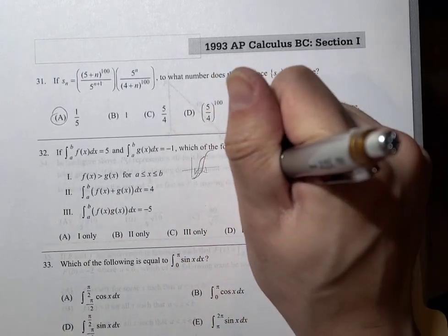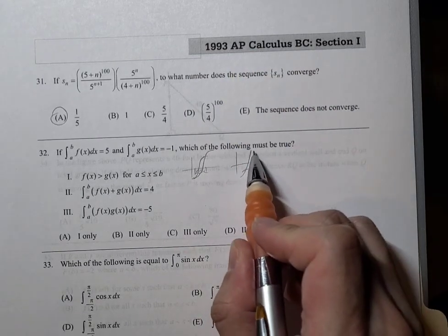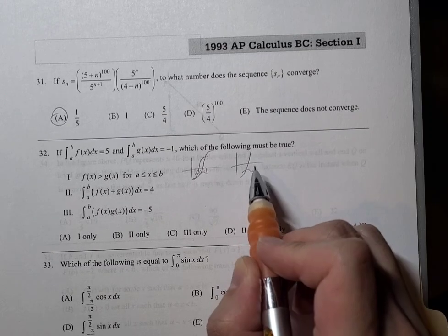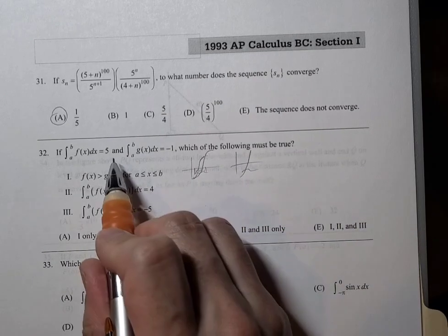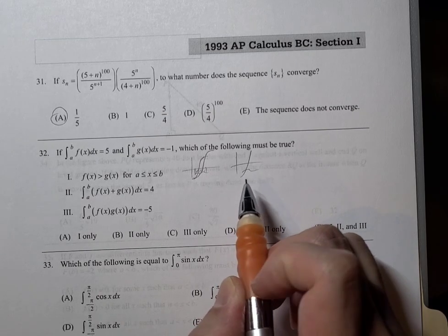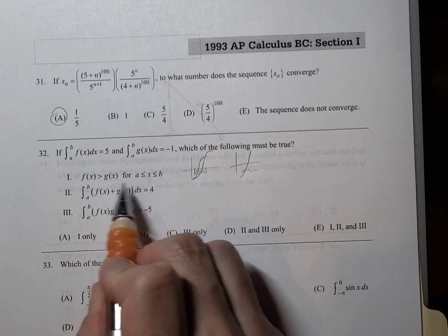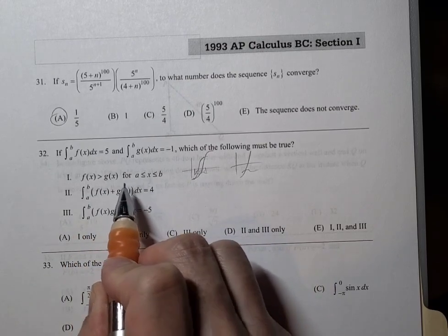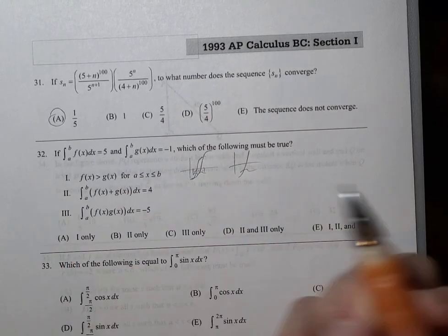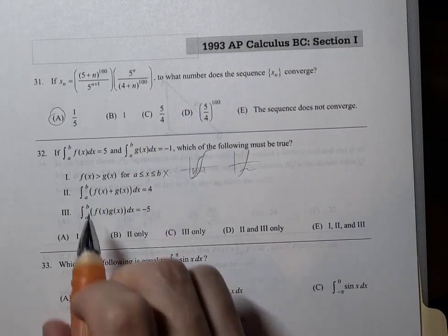If this is g, this is f, okay? Because there's much more area up here that it could eventually add up to 5. It will cancel out this negative area down here, okay? Hopefully this makes sense. So f could be smaller than g within this interval, but eventually it has to be bigger because the area is bigger. But it could be negative at some point, okay? So we cross that out.